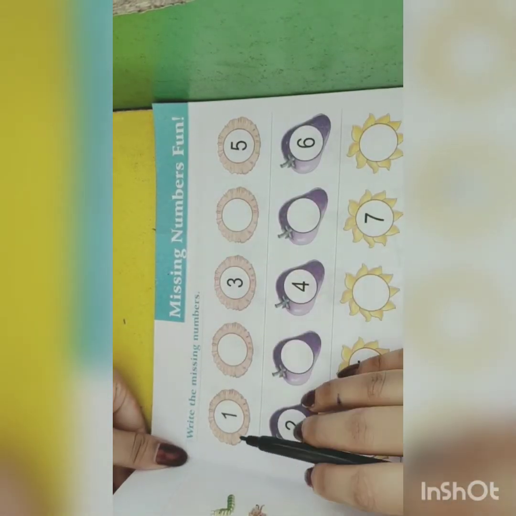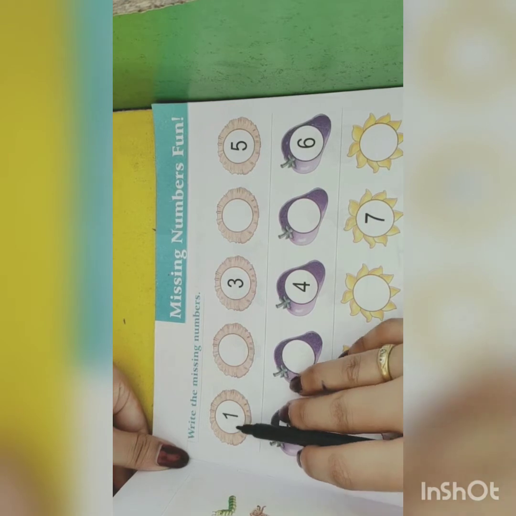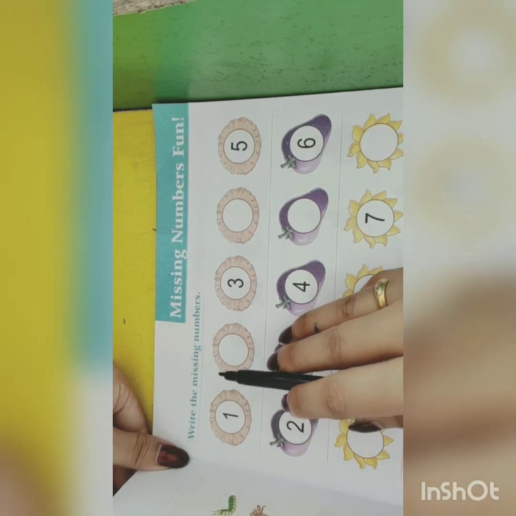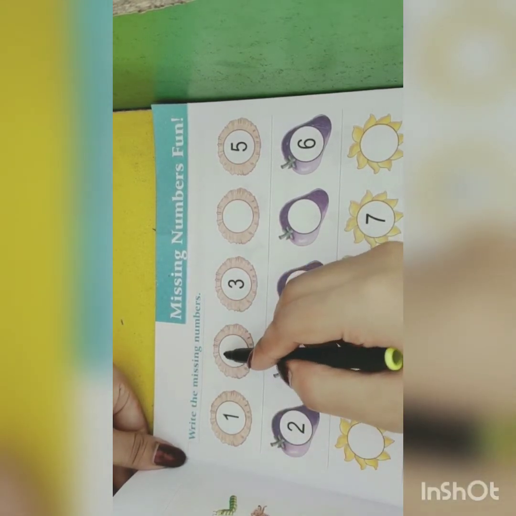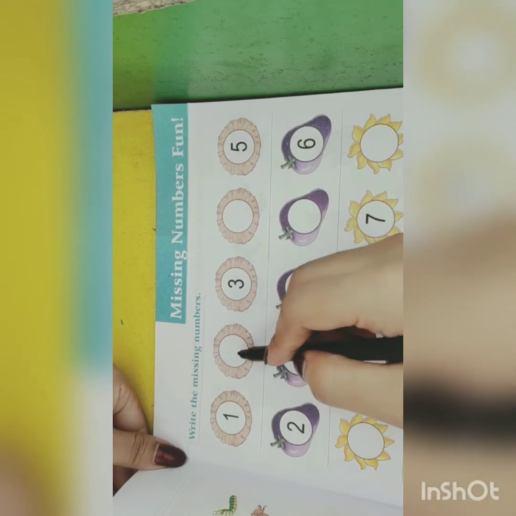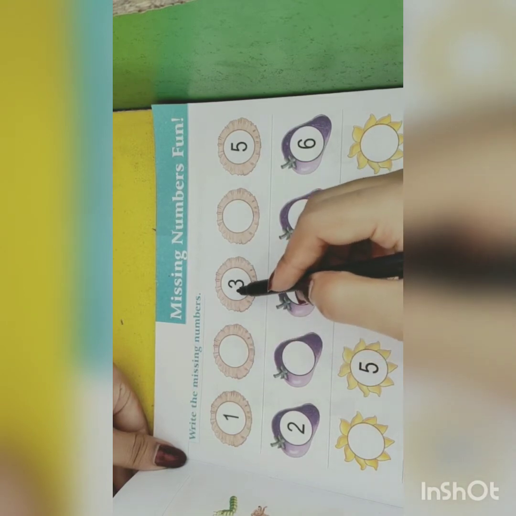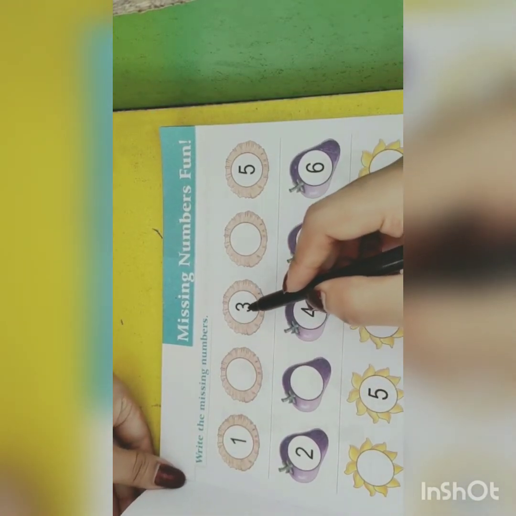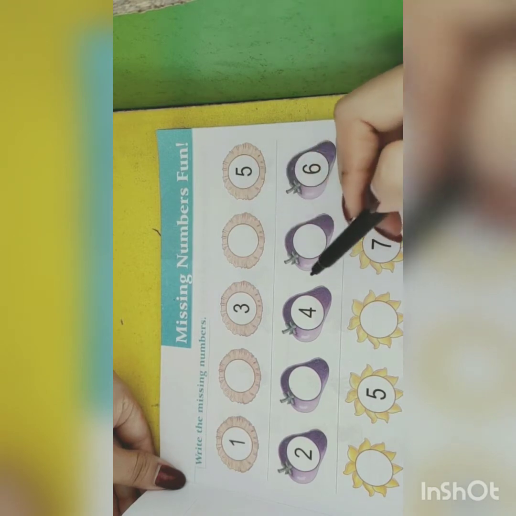For example, देखो यहाँ पे 1. This is 1, right? 1 के बाद क्या आते हैं? 2, right? This is missing number, okay? After 1 comes 2. 1 के बाद क्या आता है? 2. So what we have to do? We will write 2 here, okay? 2 के बाद क्या आते हैं? 3, right? See, this is number 3. After 3 comes 4. So we have to write 4. After 4 comes 5, right?